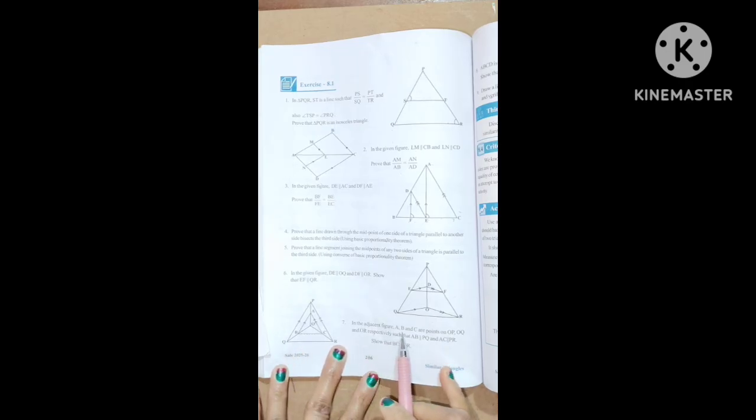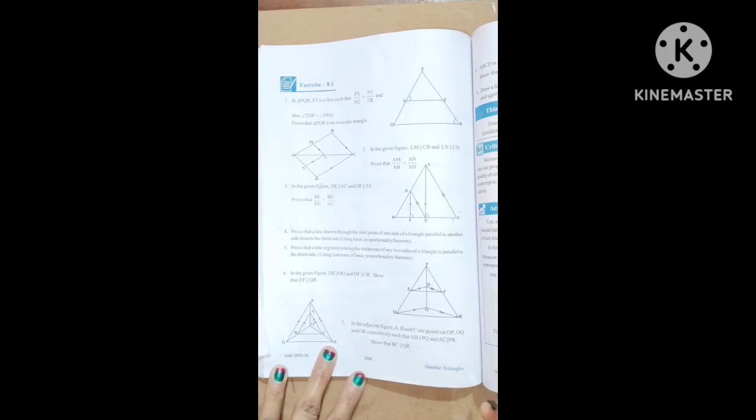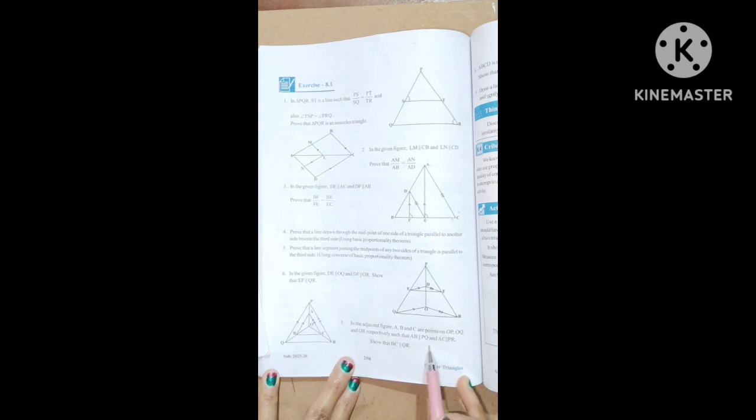In the adjacent figure, A, B and C are points on OP, OQ and OR respectively, such that AB is parallel to PQ and AC is parallel to PR. Show that BC is parallel to QR. Okay, this is the question. First I will explain this question: what is given, what is asked.